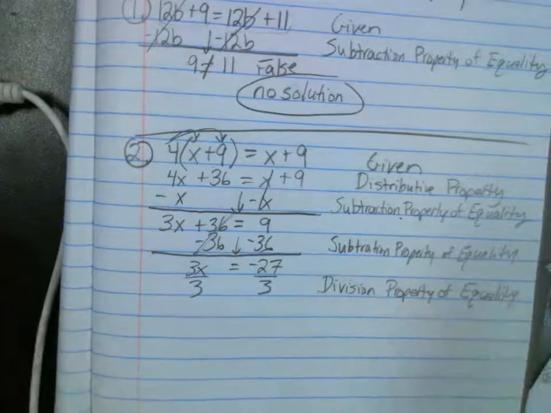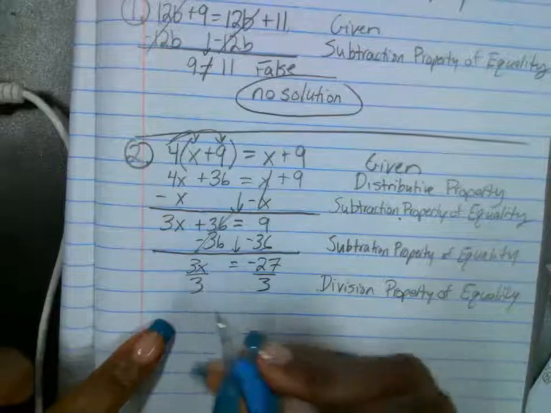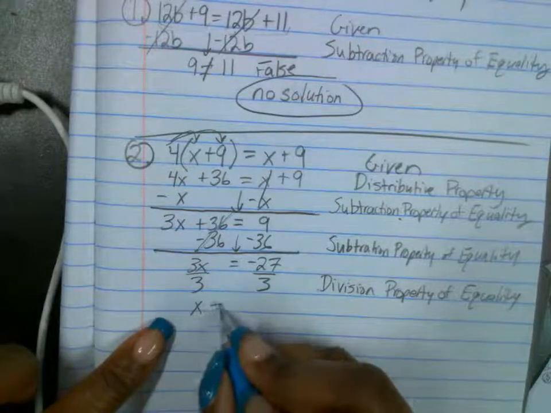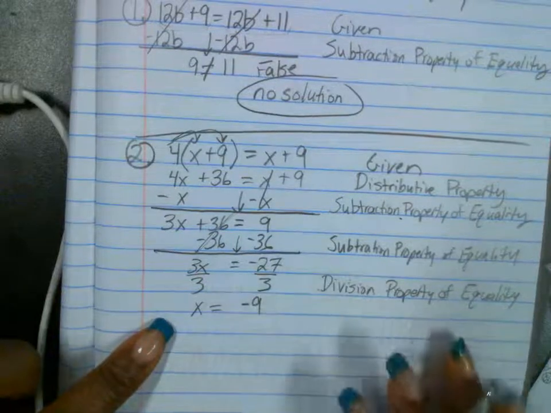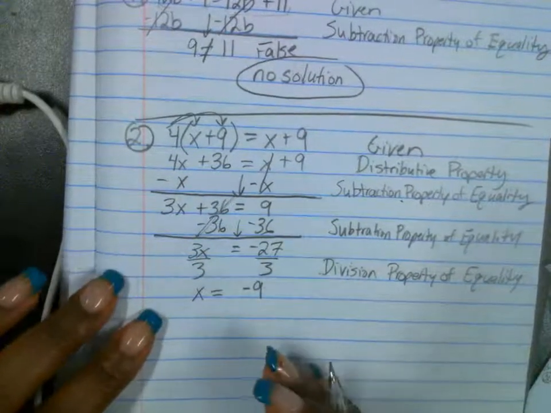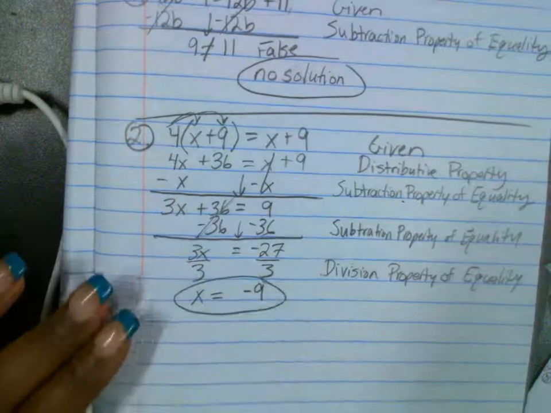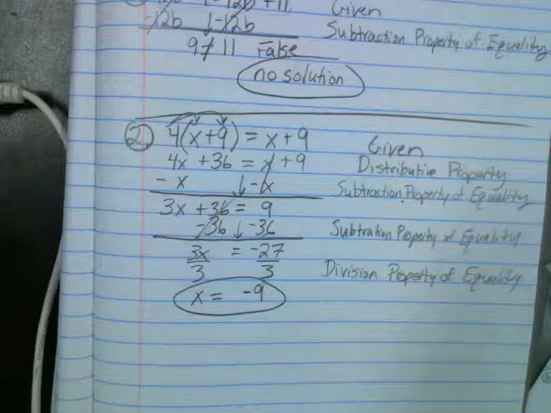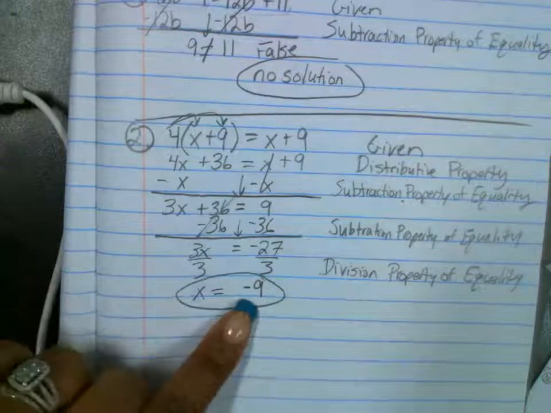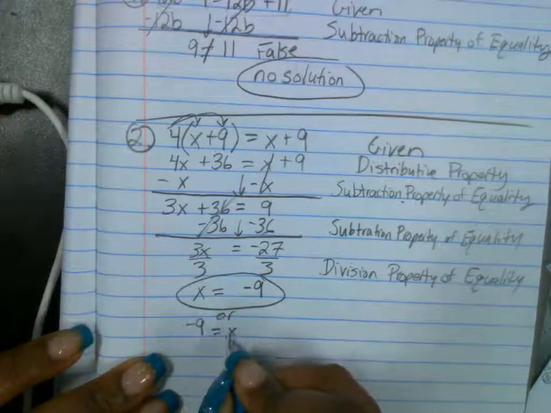Okay. So when I divide by 3 on both sides, this is going to give me x on this side is equal to what number? -9. Okay. The answer here is x is equal to -9. What would be the name of this property? Anybody know? I could say x is equal to -9, or I could say -9 is equal to x. Does that help?